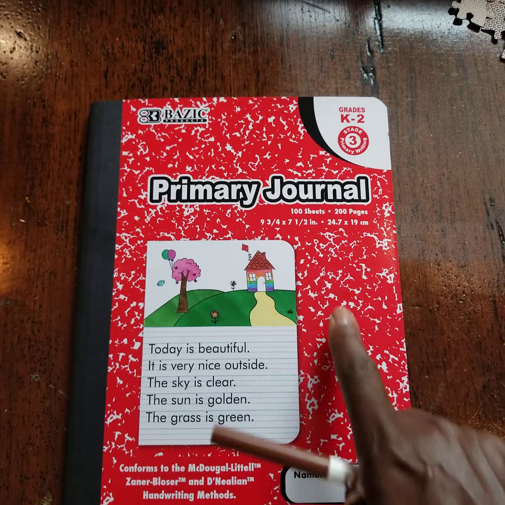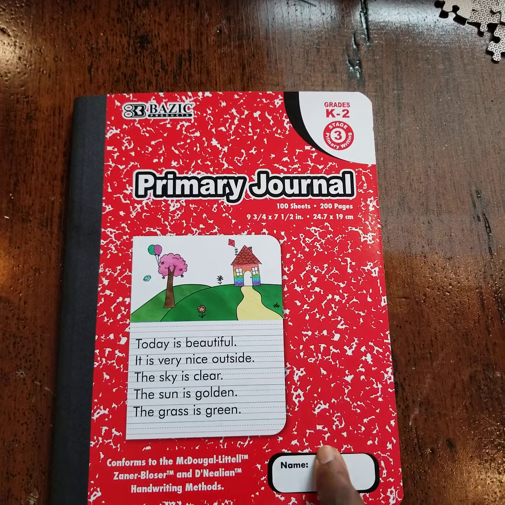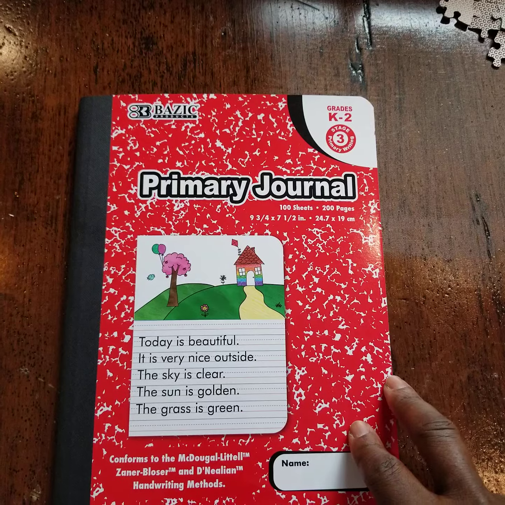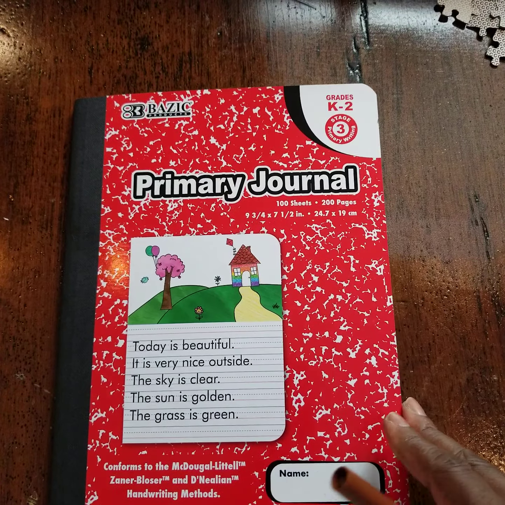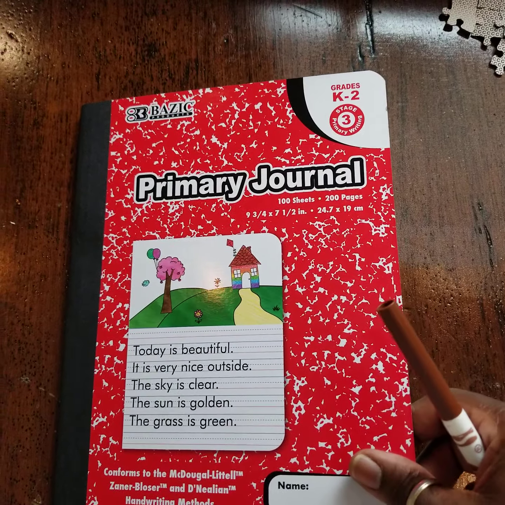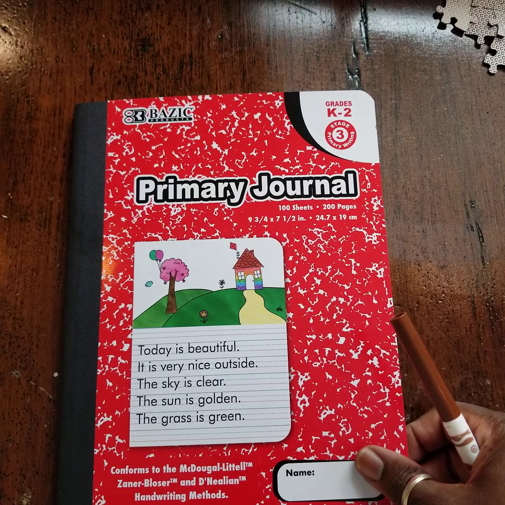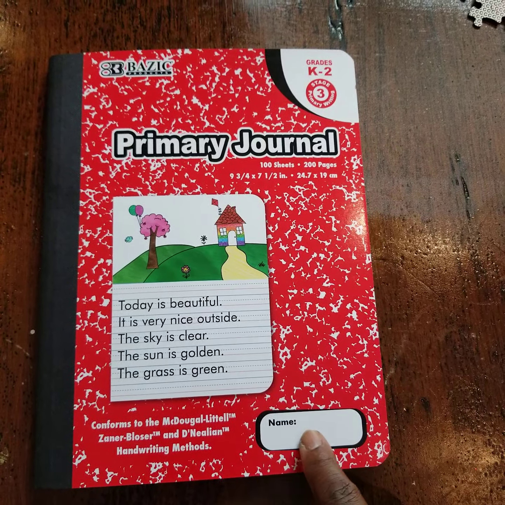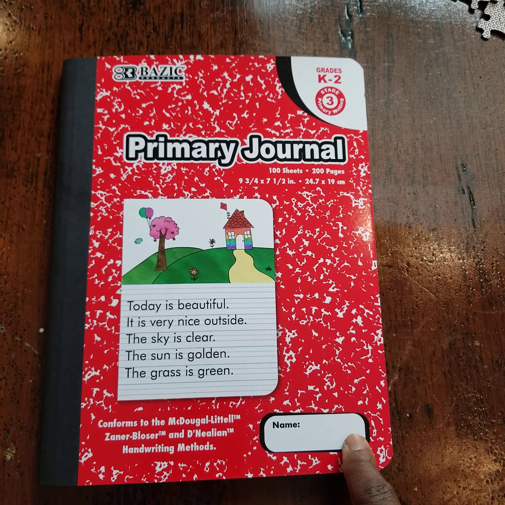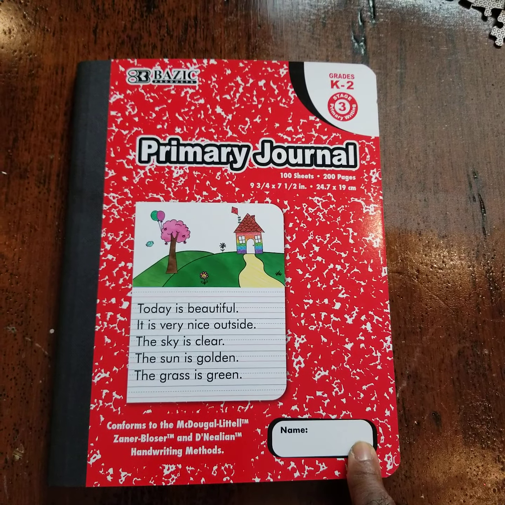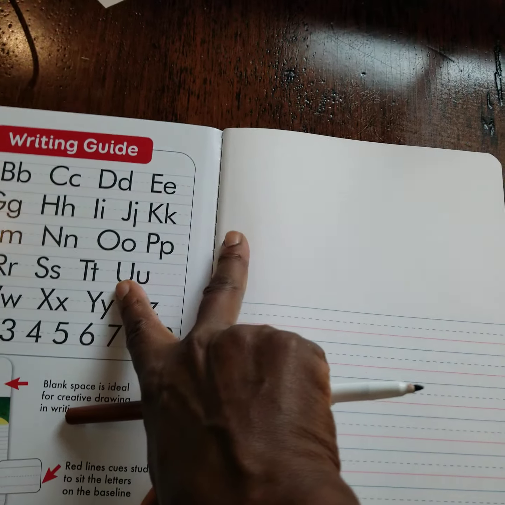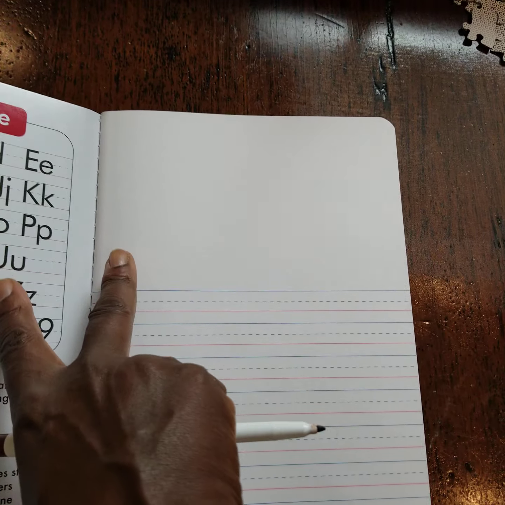As you see, you should have your writing journal. It's called a primary journal, but this is your writing journal. We'll do most of our writing in this particular notebook. So go ahead and grab your journal. You can go ahead and put your name down here. If you have a Sharpie, you can go ahead and put your name down at the bottom of the book. And then you will open your book up to the first page.